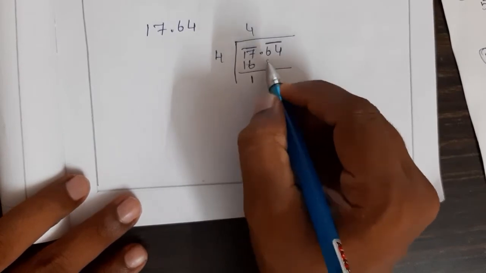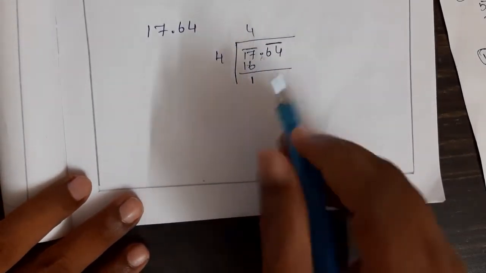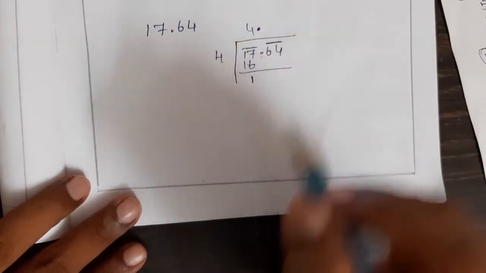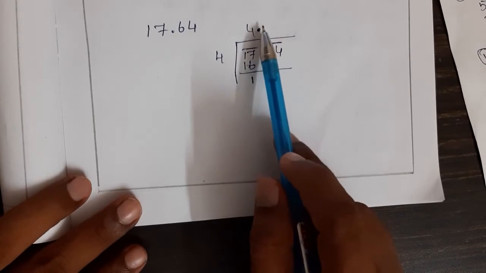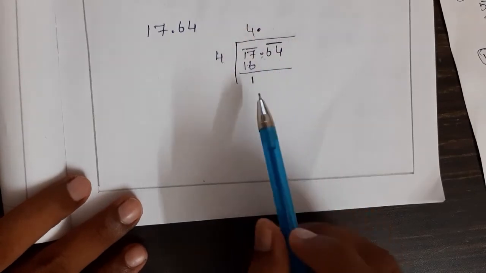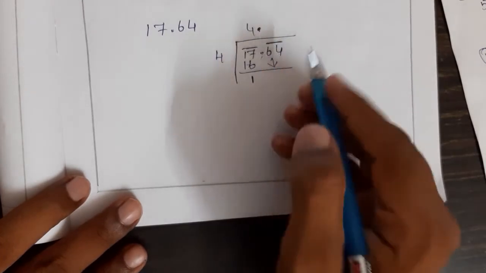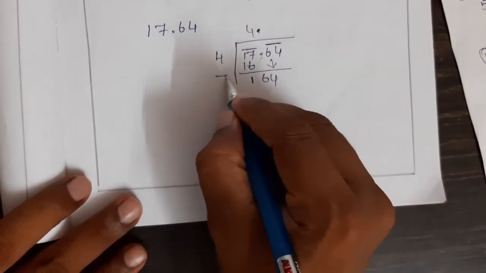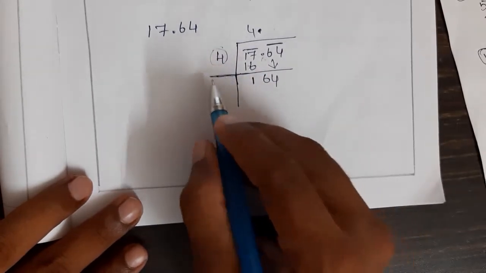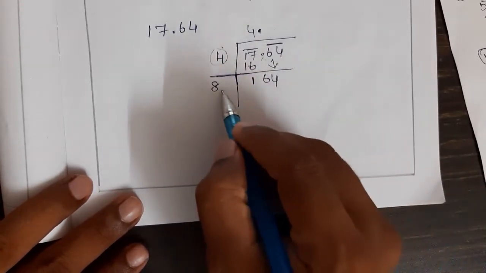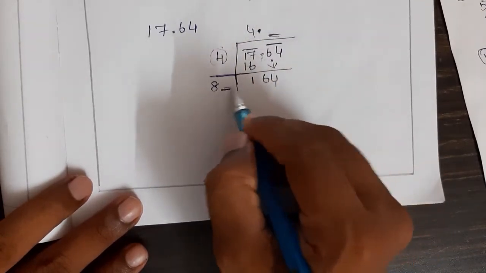The remainder is 1. So we have to bring down the next pair. But the next pair is followed by the decimal, right? So mark a decimal in your quotient also. The question is asking for the square root, so there also there will be a decimal. So before bringing that down, just make a decimal and bring down that number. Now after bringing down, double the divisor, it's 8, and fill these two blanks. Both should be the same.